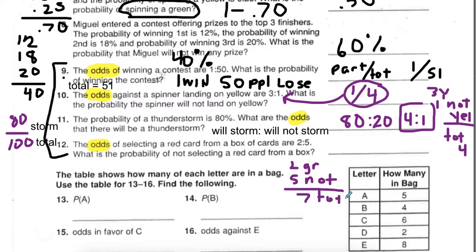So the question asks, what is the probability of not getting a red? Well, here we have it. 5 of them are not red. There's 7 total, so our probability is part that describes the scenario over total number of choices, 5 out of 7. And again, notice they started with odds of 2 to 5. I had to add those together when I convert to probability.